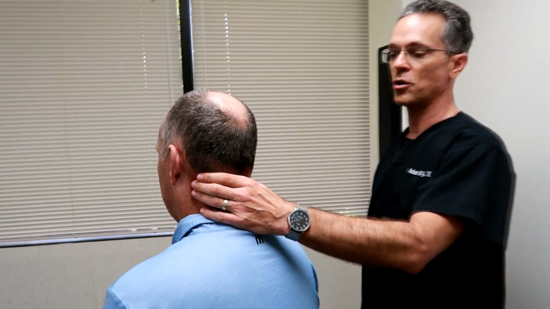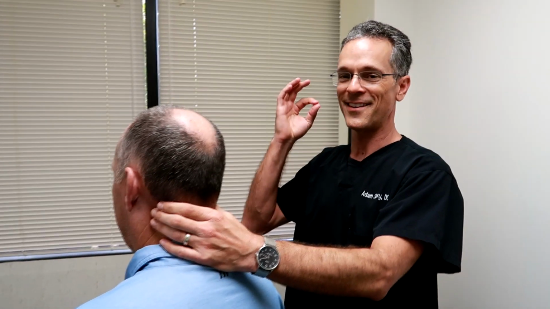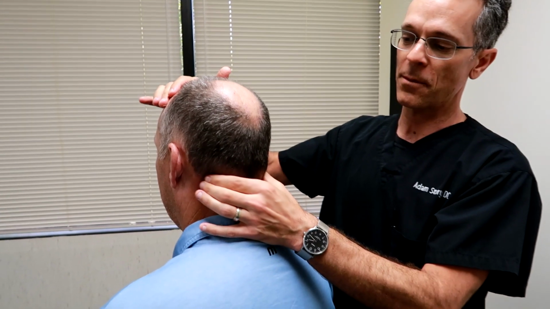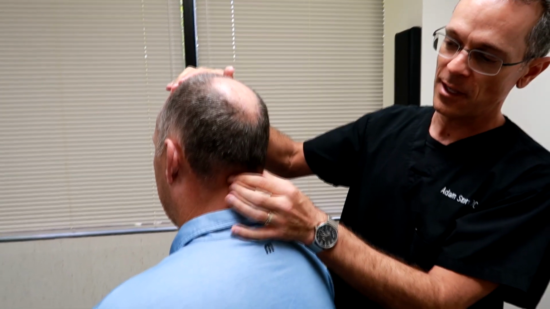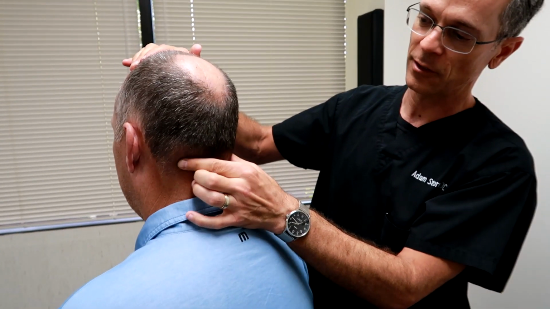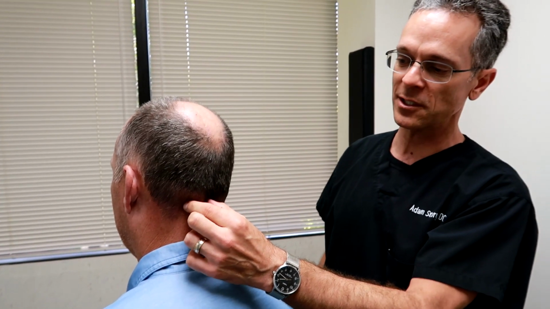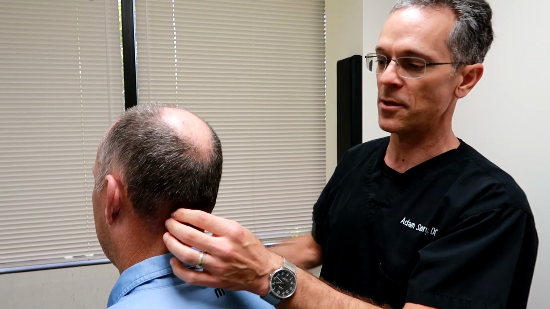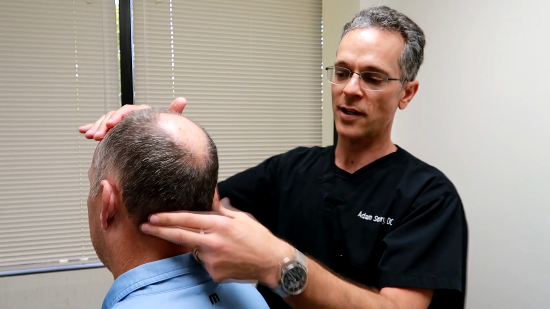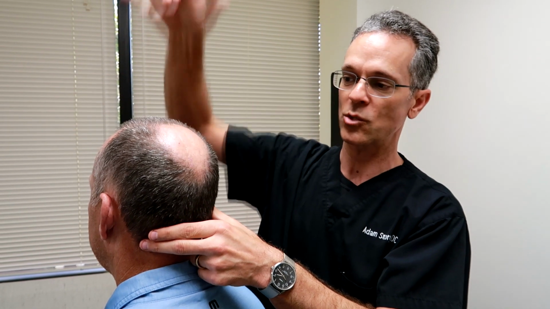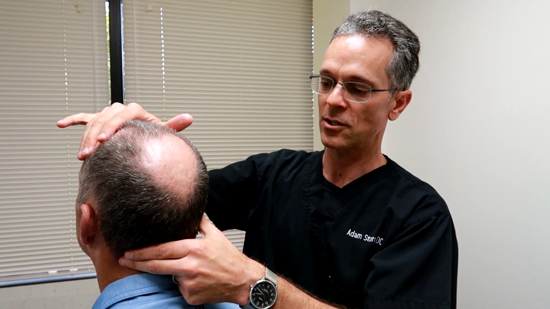Now I'm going to show one that's not moving well. So we're going to go to the upper occiput, and where he gets pain is right in here. Is that correct? Yeah. Okay. So right in here is exactly where the muscle attachment is to the top of the skull. So we're going to start with the occiput. I'm going to take my fingers, place them on the occiput, and we're going to go in a sweeping motion, just like that.